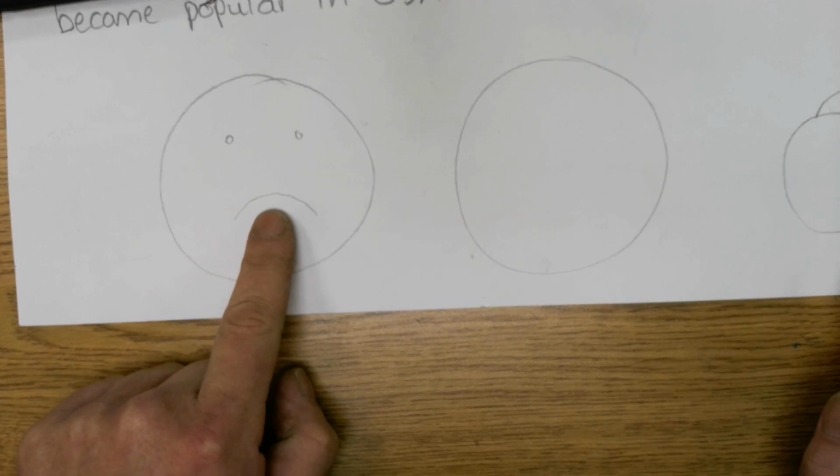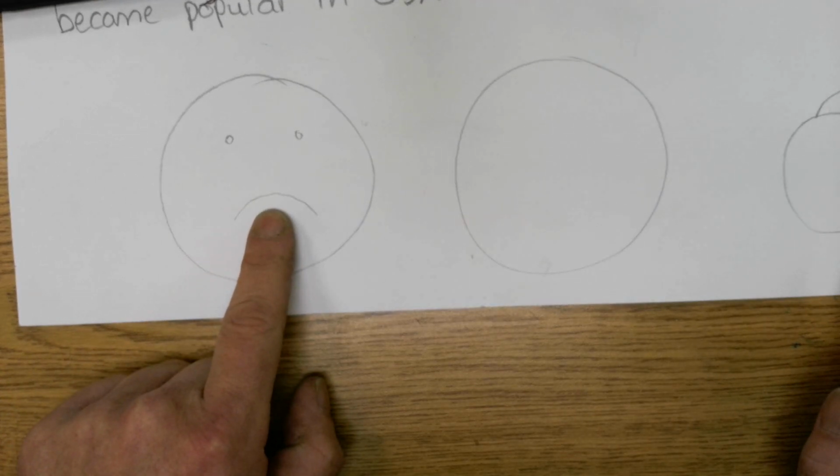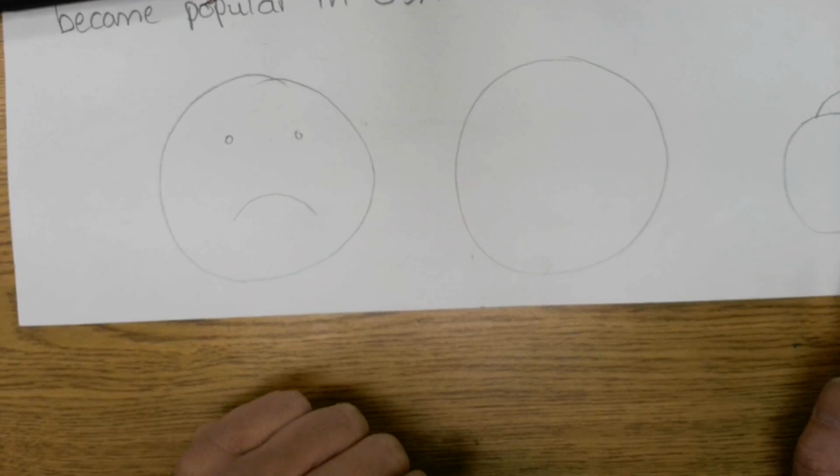There, I drew a kind of unhappy, sad emoji, right? Over here, I'm going to draw the same one, but a different way.